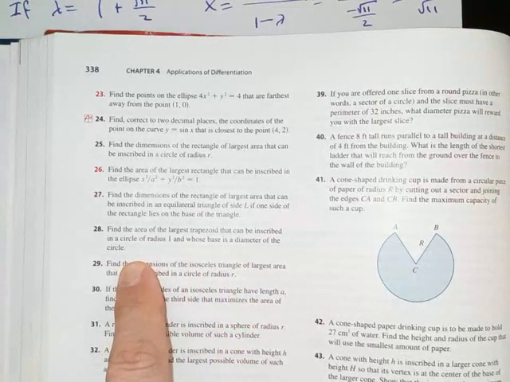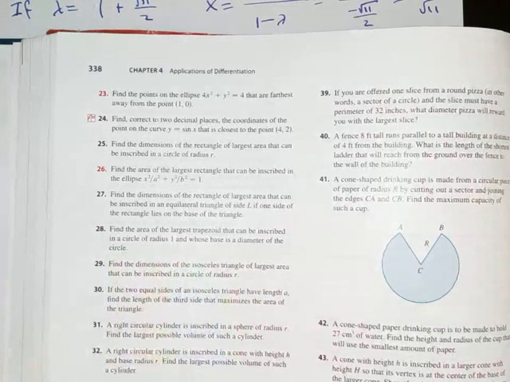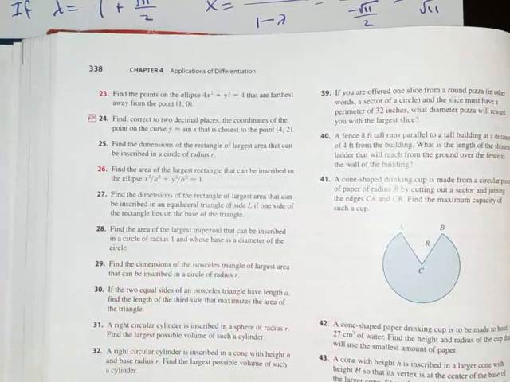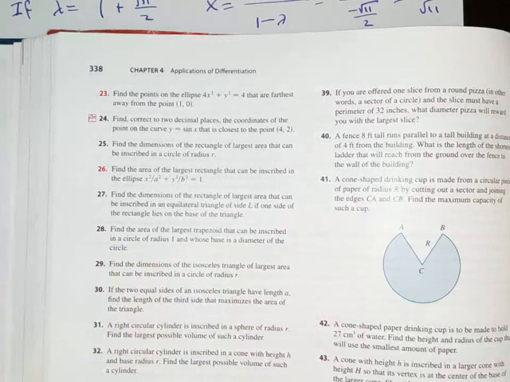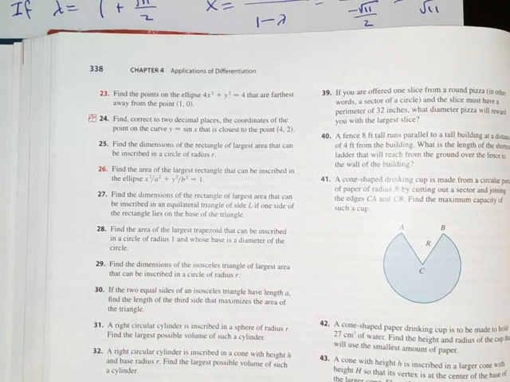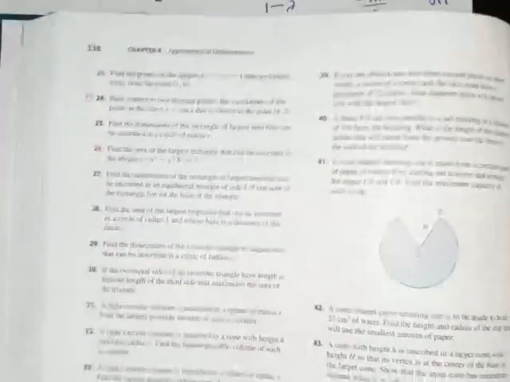There we go. But now, I don't have to restrict myself to using the base being the largest chord in the circle. I could say find the largest square that fits inside a circle, largest rectangle. I could even change the restriction. Make it not a circle.